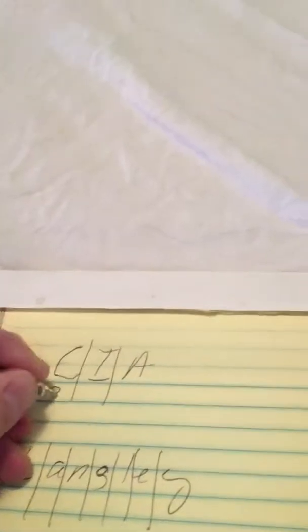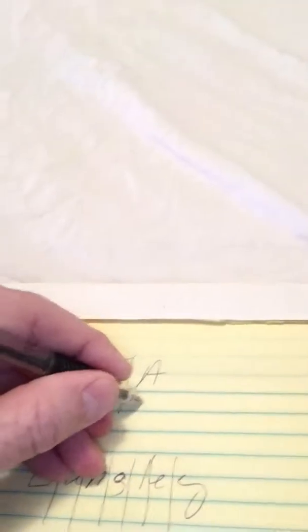And then looking at this video, you can also see that the CIA, as I've written here, with C being 3, I being 9, A equaling 1. If you add those numbers together, 3 plus 9 plus 1 equals 13. As long as you keep the rules consistent, 1 plus 3, for the sake of argument, would also equal 4.